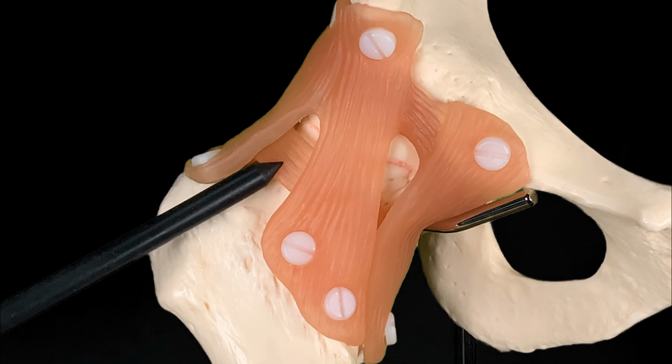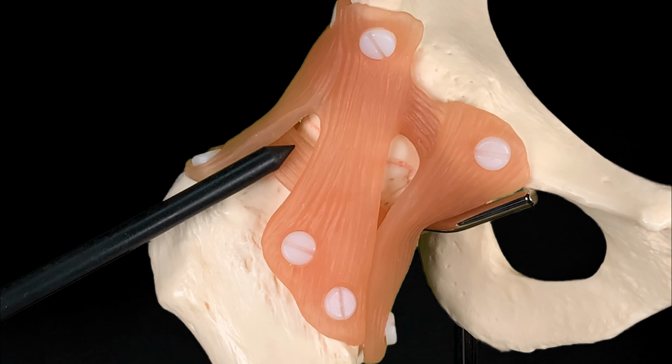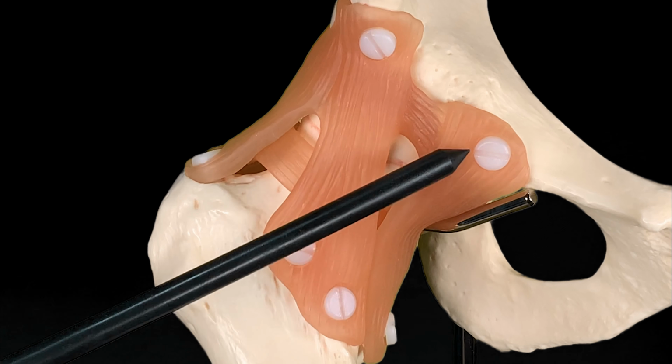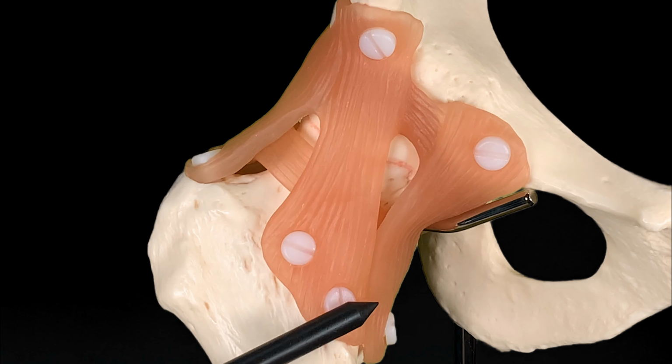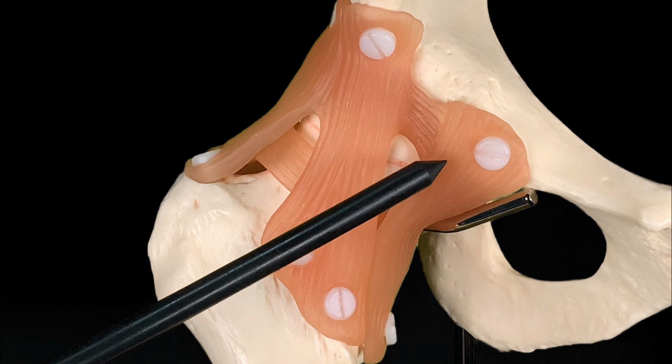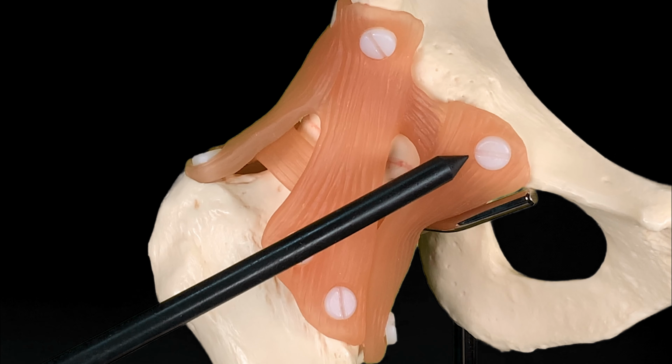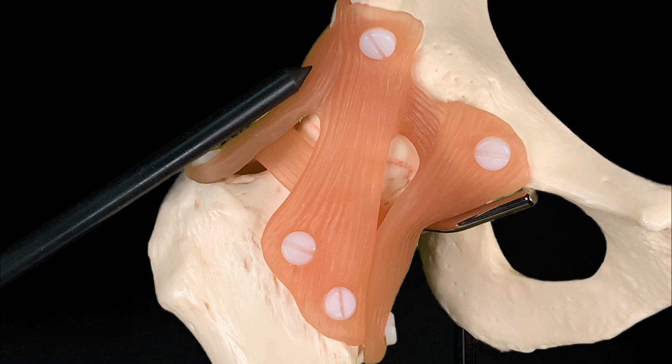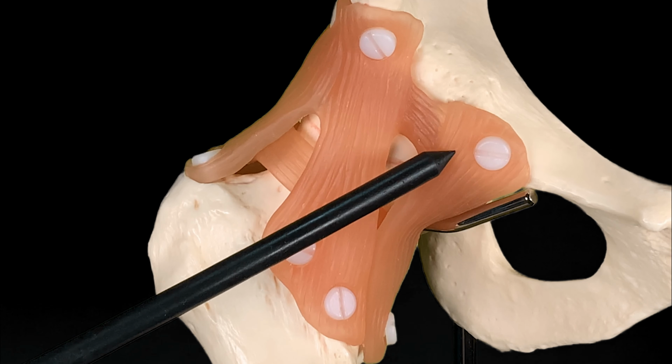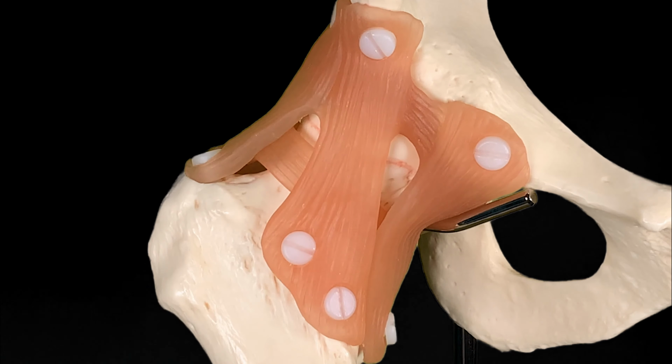After this, you can see underneath, in between this gap, the capsule is visible to you. And then one which is coming from my pubis bone to the femur, and that is my pubofemoral ligament. So two of the ligaments are nicely visible to you: one was iliofemoral and the other one was pubofemoral.